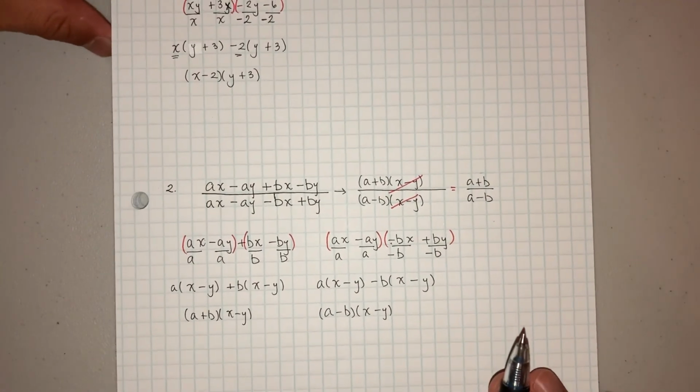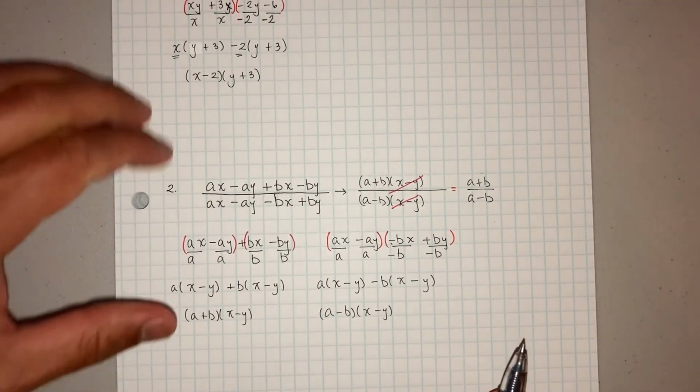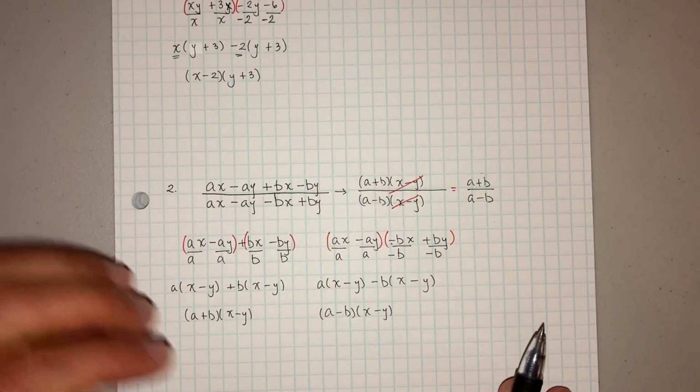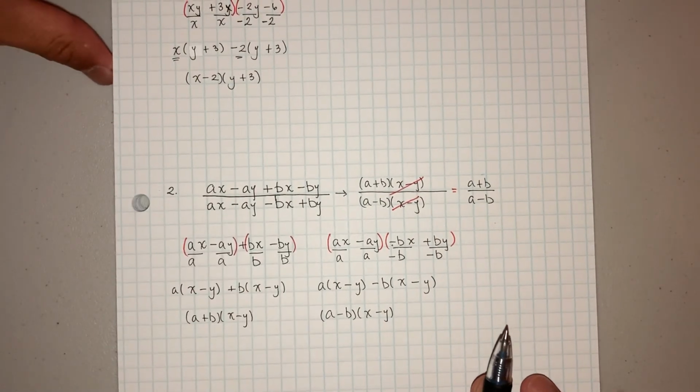So hopefully, guys, that's how you do factor by grouping when you simplify these rational expressions. Not too difficult, so just keep working hard, guys. I'll see you guys next time.